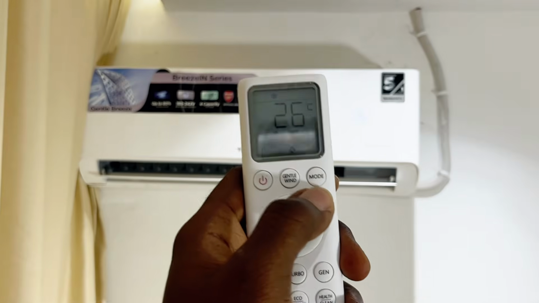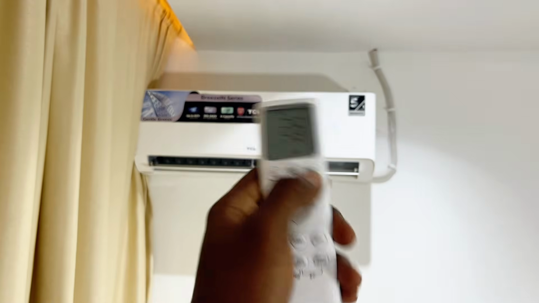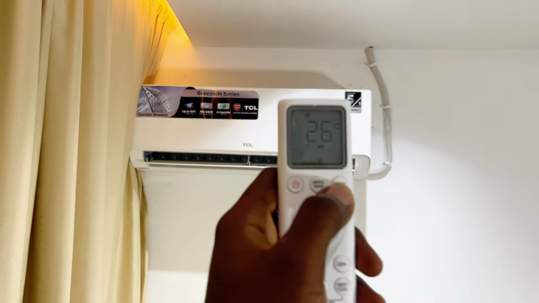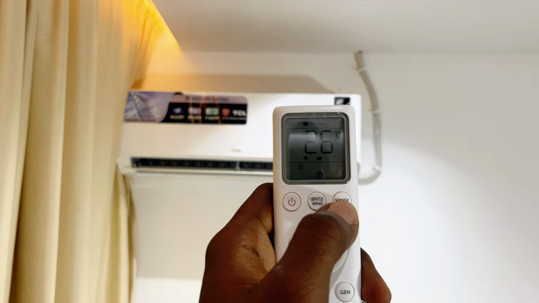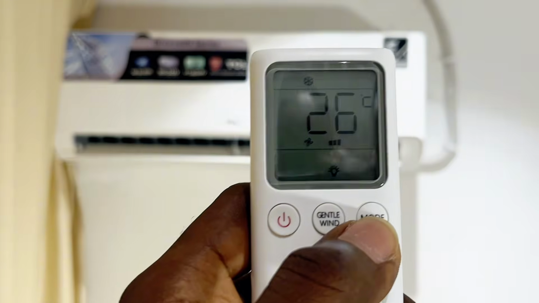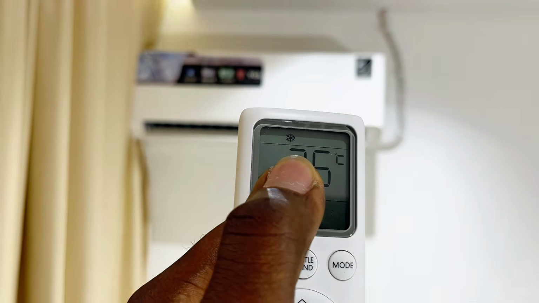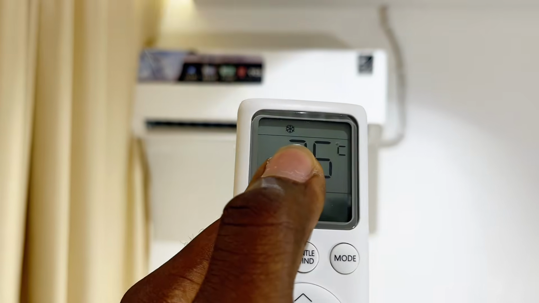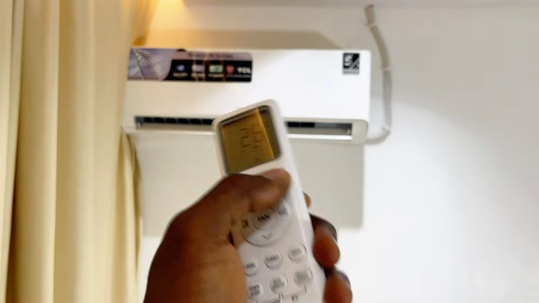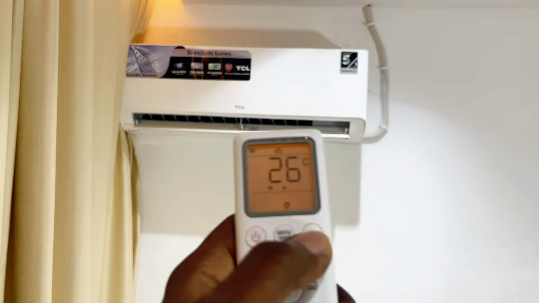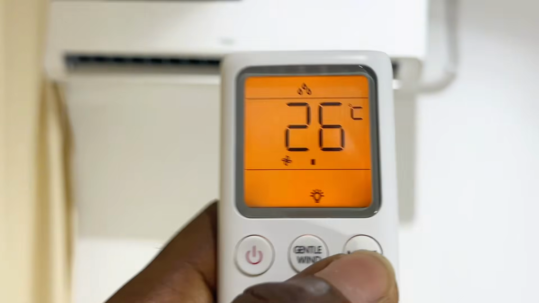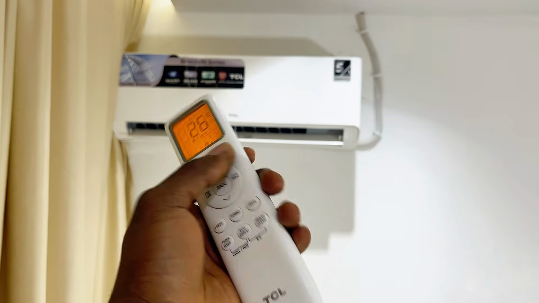After that, we have the mode button over here, and this actually changes the different modes of the AC. If you tap on it once, it should go into the next mode, and currently it is on the cooling mode. I don't know if you can see the cooling mode icon on the top of the AC remote control LED screen, and then if you tap on it again, it goes into the next mode. So if I tap on it again, you can see the next mode we have over here, and this is basically the dehumidifying mode or the dry mode.